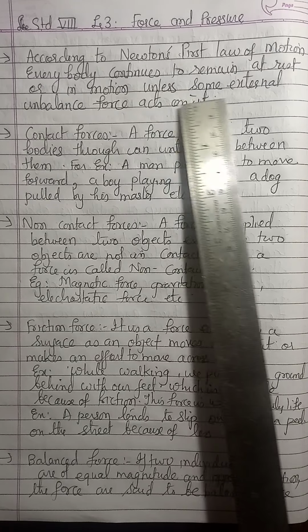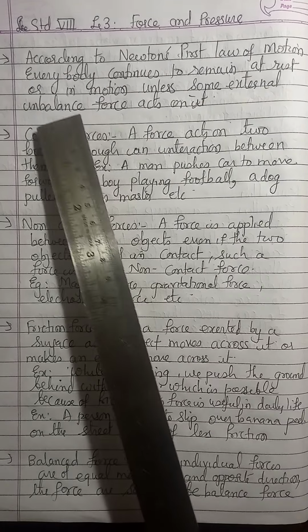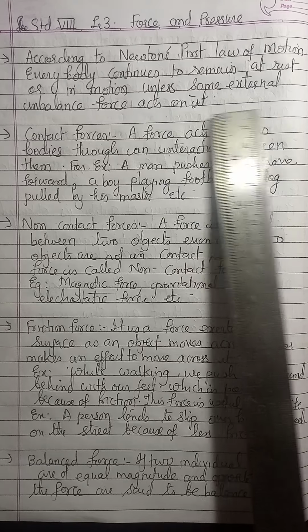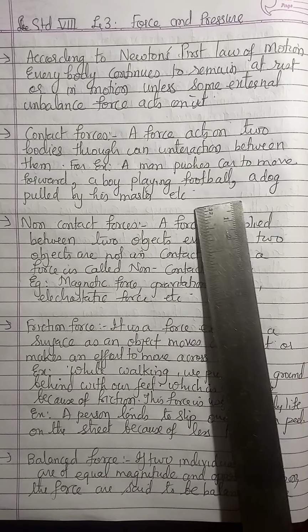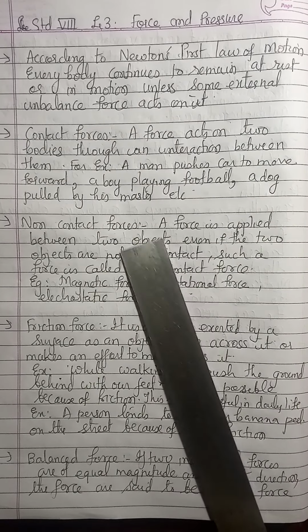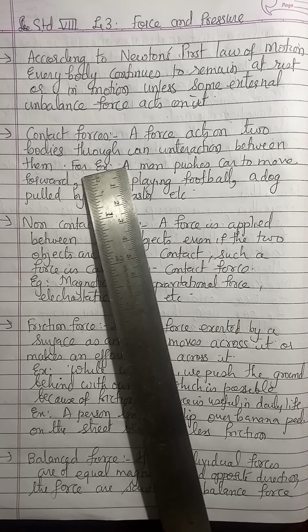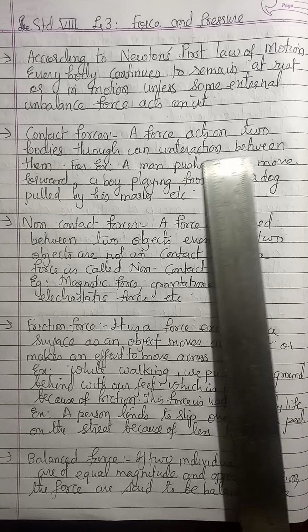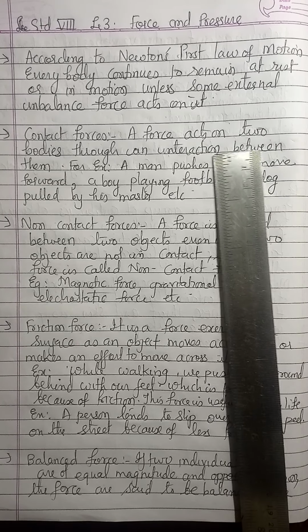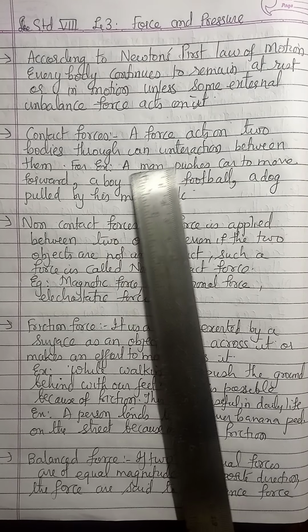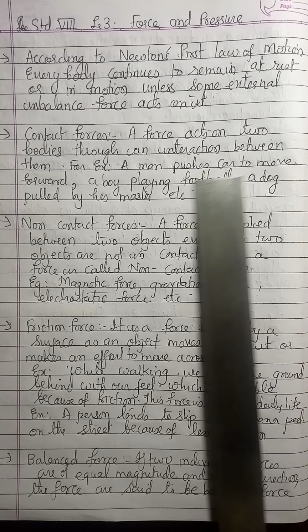So every body continues to remain at rest or in uniform motion unless some external unbalanced force acts on it. Further, forces are of different types. Contact forces. The force acts on two bodies through an interaction between them.